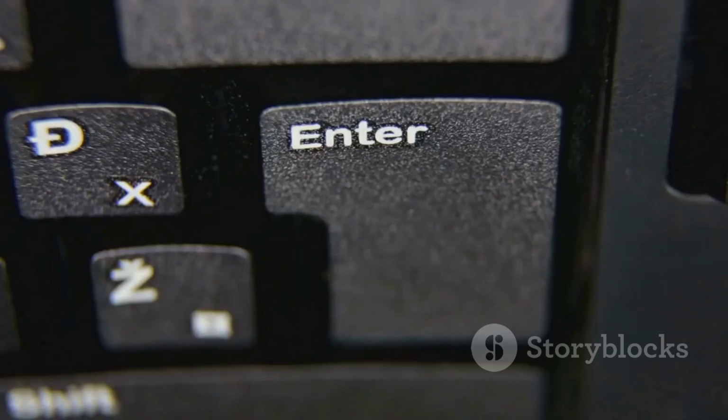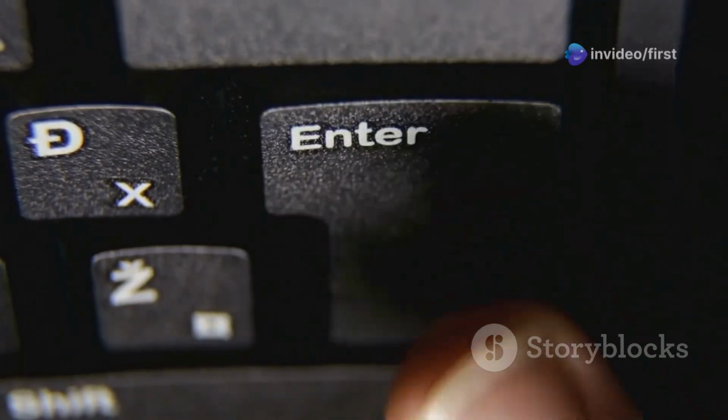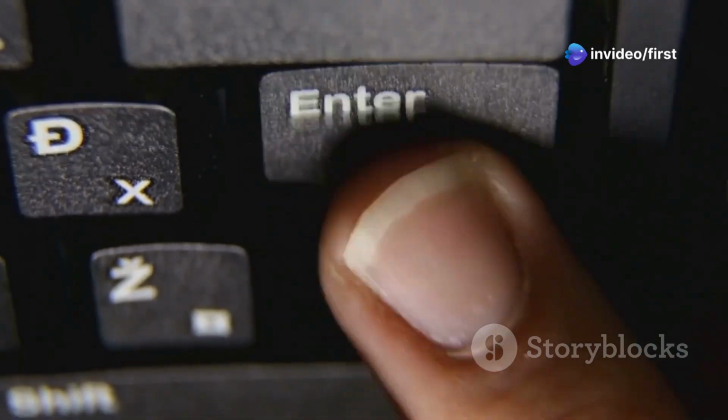Pressing the up arrow key cycles through your command history in reverse chronological order. Once you find the command you want to reuse, simply press Enter to execute it again. You can also use the exclamation mark followed by the command number or the beginning of the command to execute it directly from the history.